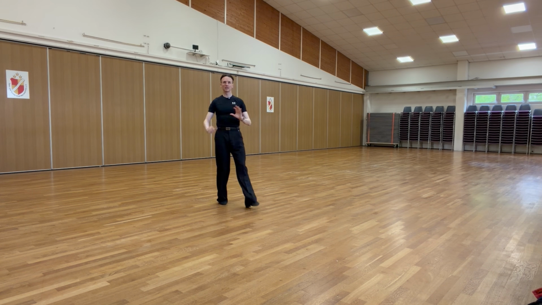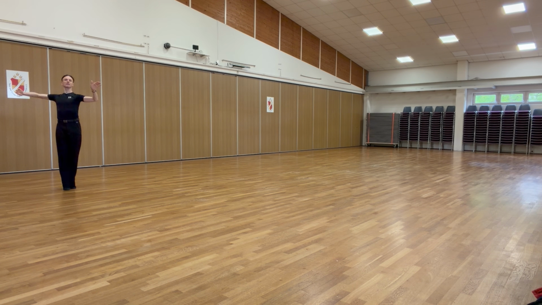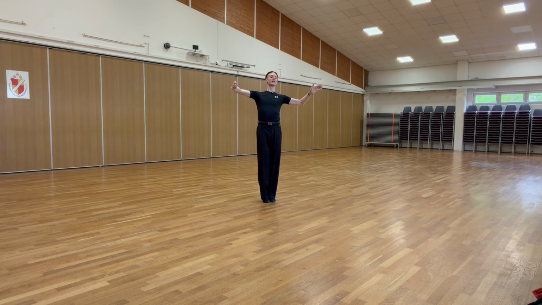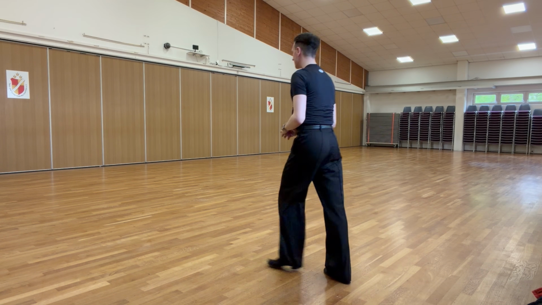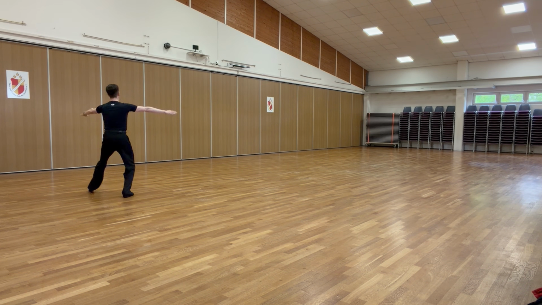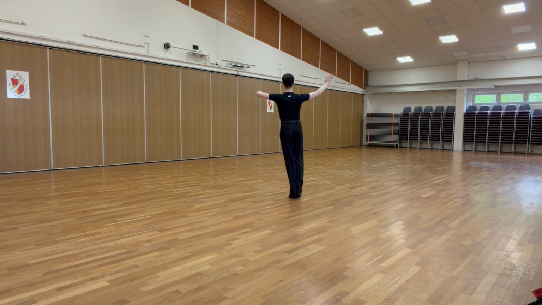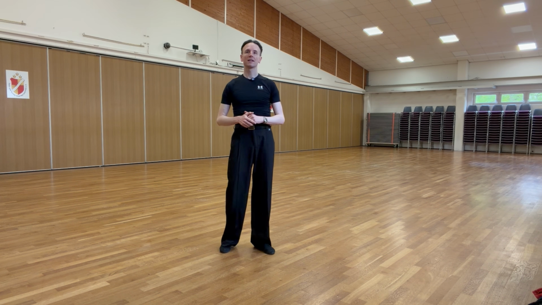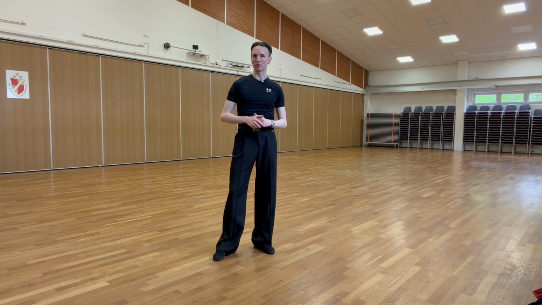So all together, it would look like this. As a man, you dance your chassé, and 1, 2 and 3, followed by the natural turn, and 1, 2, 3. As a lady, you would dance 5, 6, and 1, 2 and 3, and 1, 2, 3. These are the main points you have to pay attention to when dancing your waltz basic.